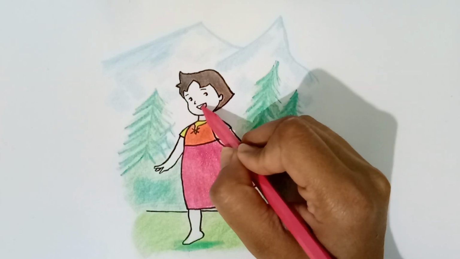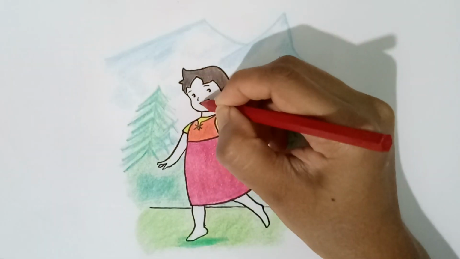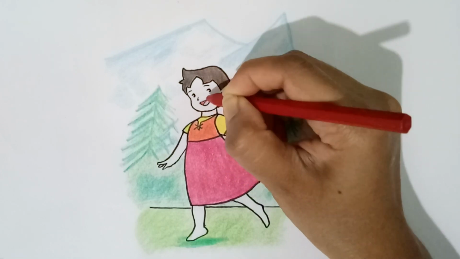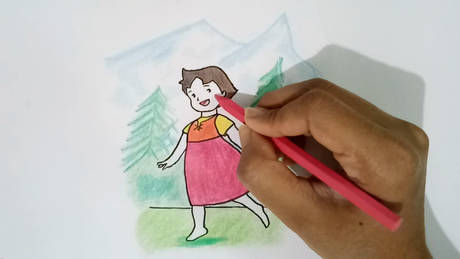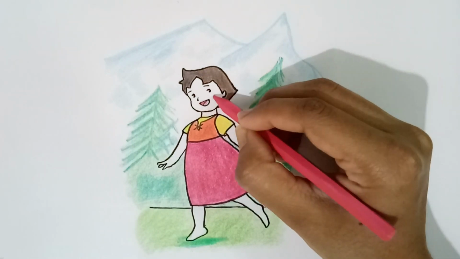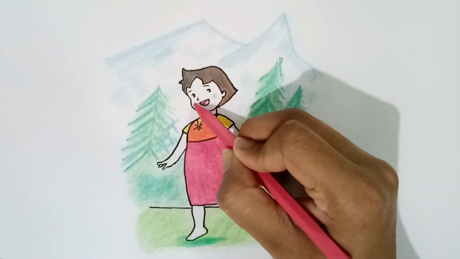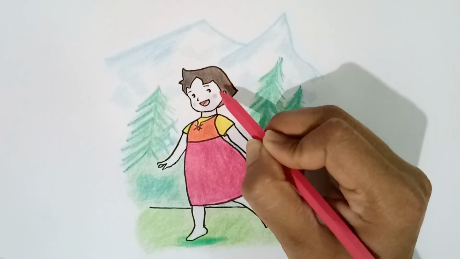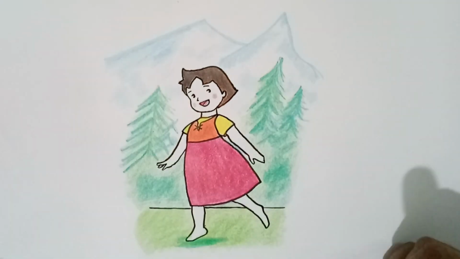I forgot to color her mouth, so we'll take light pink and color it, and then top it with a darker shade of pink. We'll add blush to her cheeks. So there, we are done.